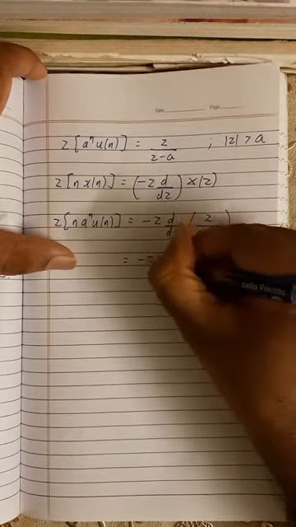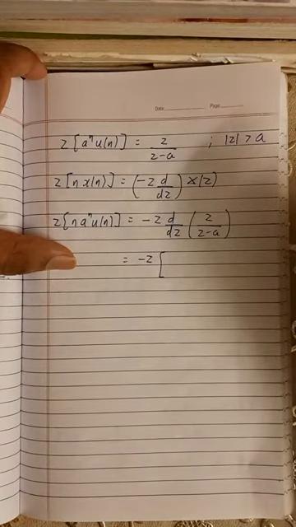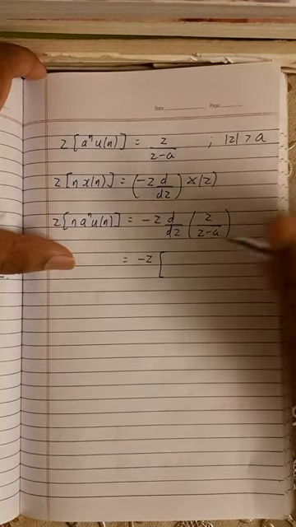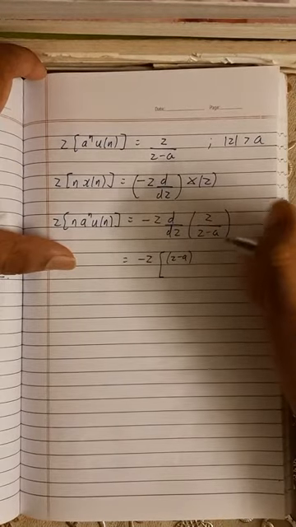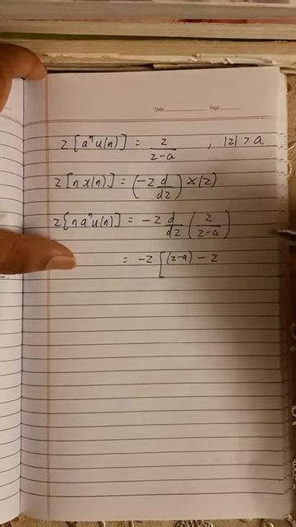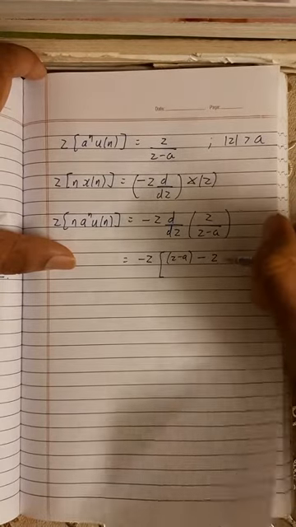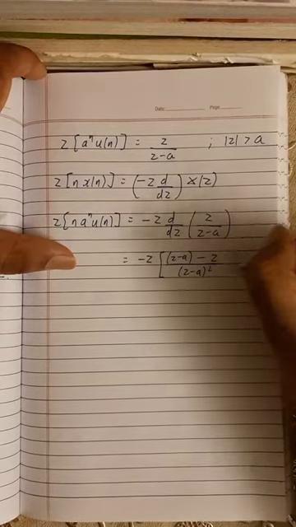So it is nothing but minus z by, so differentiating this is u by v. The differentiation formula is v into du, that is z minus a into du, which is 1, minus u into dv. u is z and dv is also 1, right? So minus z by v square, which is z minus a the whole square.